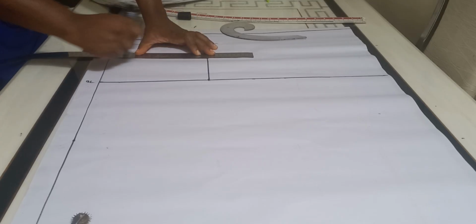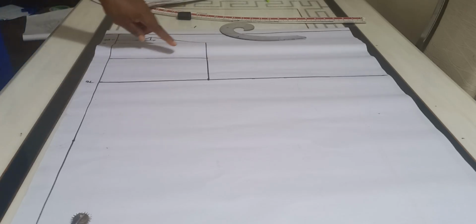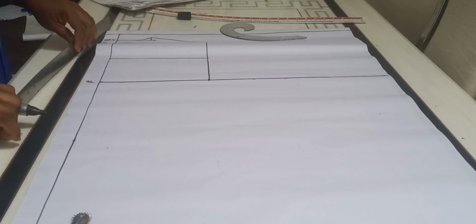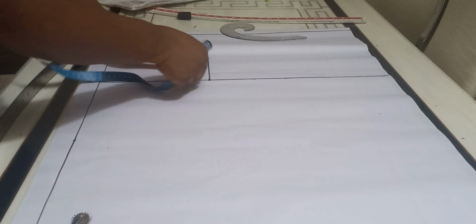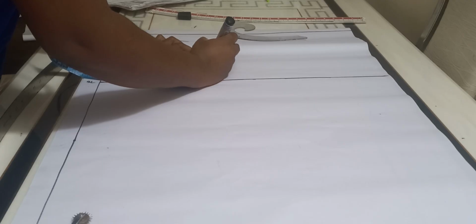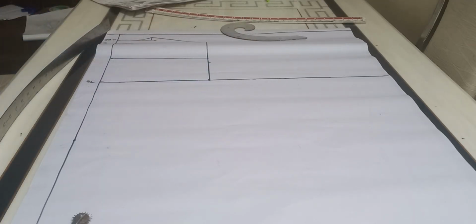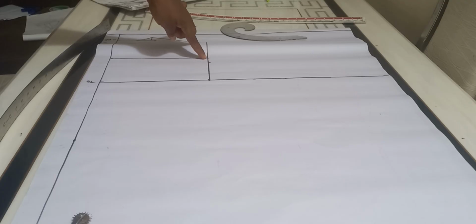And from this midpoint line, I'll come down by 3 centimeters. See, I found the midpoint from this point O to my bust line, and from that point, I came down by 3 centimeters.